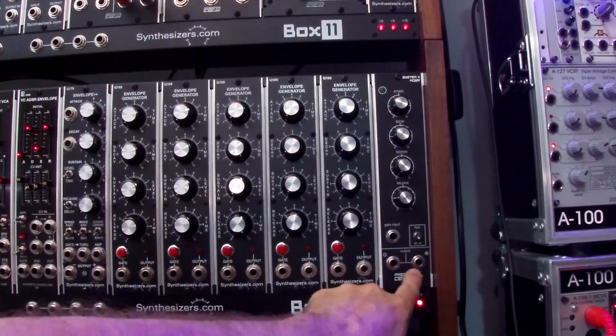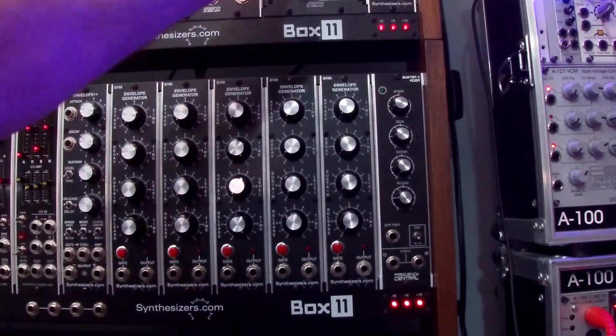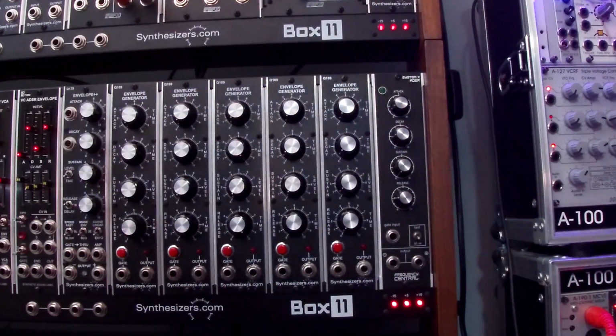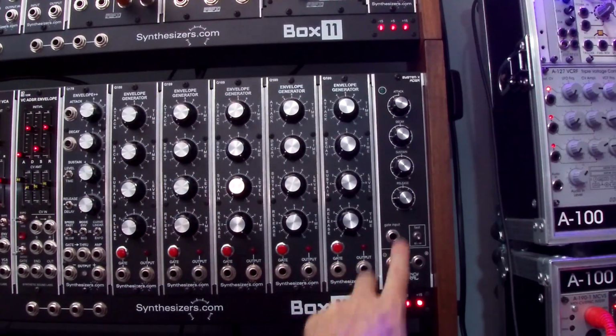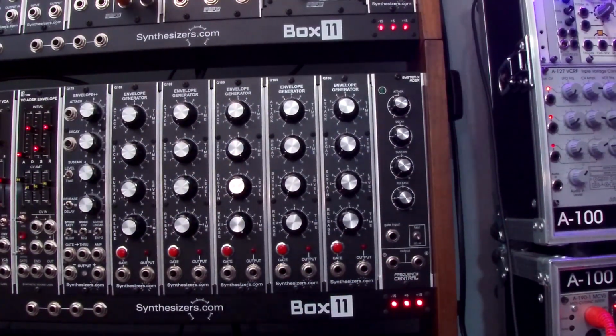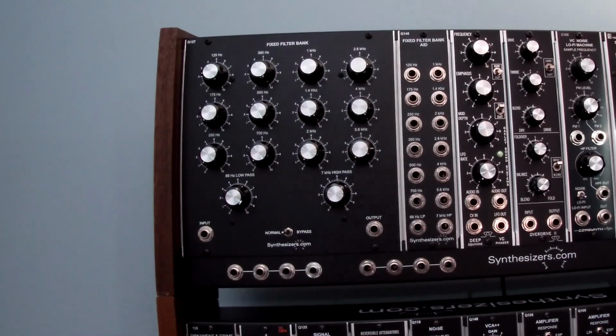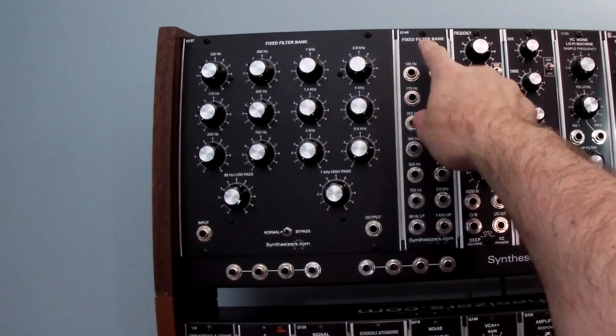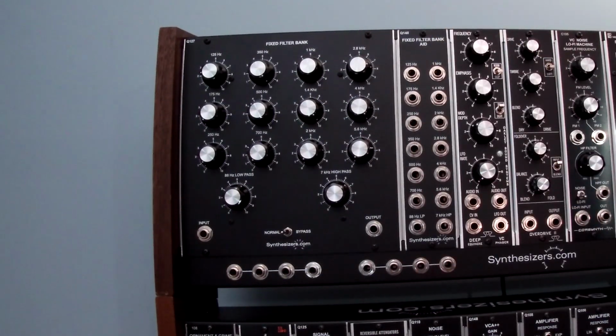And at the end, I bought this Frequency Central System X ADSR. It's a very good ADSR, very snappy. This one you can output negative or positive. Top row, last row is the Q127 with its aid, the Q140. It's your good old fixed filter bank, very Moog module.